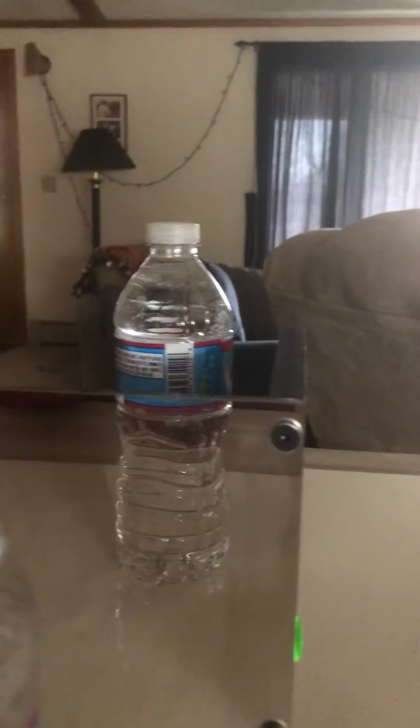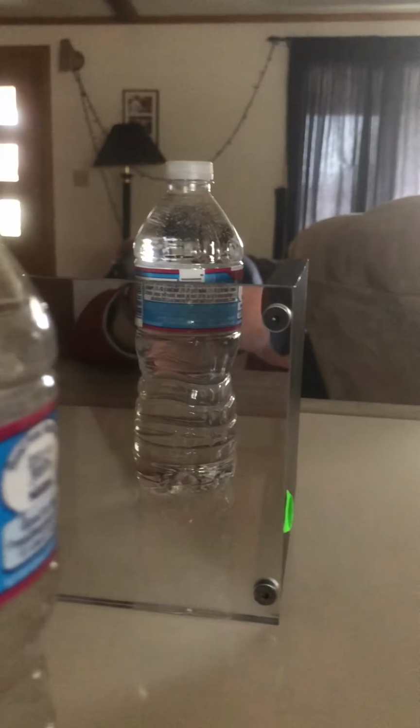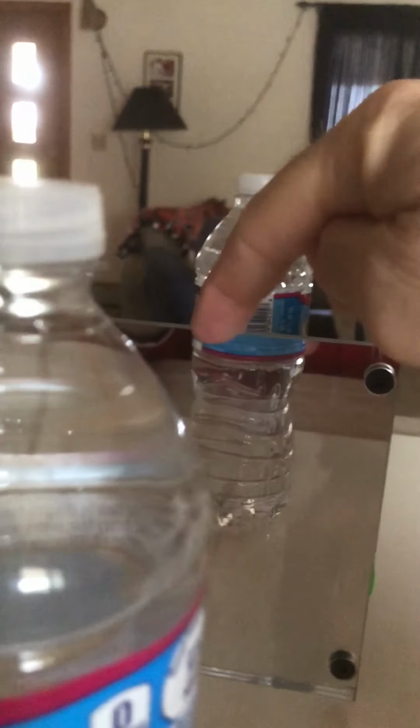And if I look down and if I put it exactly equidistant behind the mirror, you notice that the image in the mirror and the object behind the mirror are located in the same spot. I can go back and forth, up and down. It looks like it's one and the same bottle. That bottle is located equidistant behind the mirror as the real bottle is in front.